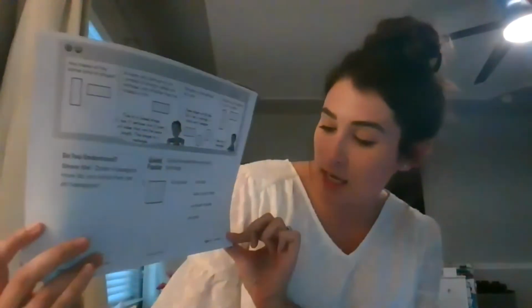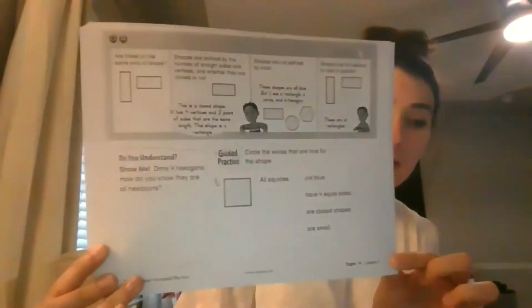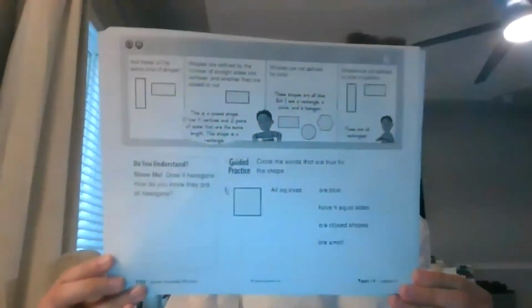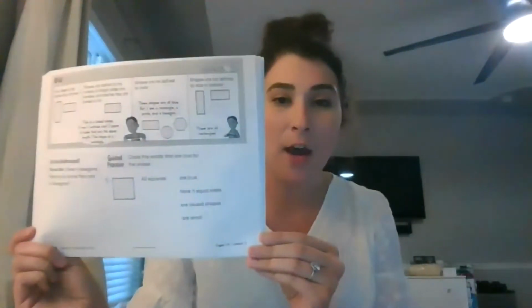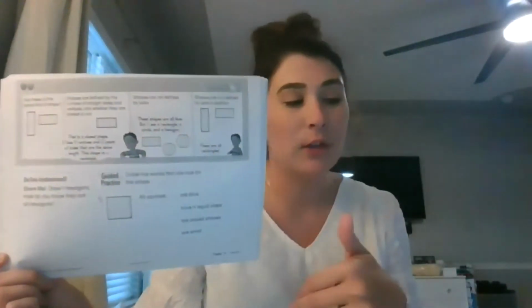All right, everybody, we are back working with our 2D shapes again. We are working on topic 14, lesson 2 today. This is page 754. Go ahead and get your packets out, get them ready. Pause the video if you're not ready.